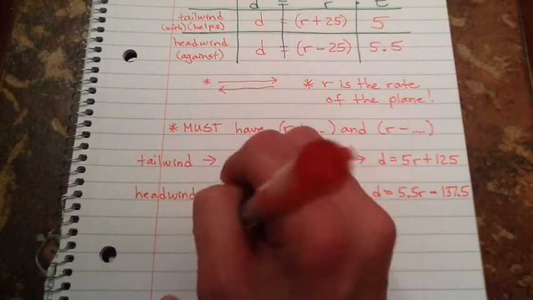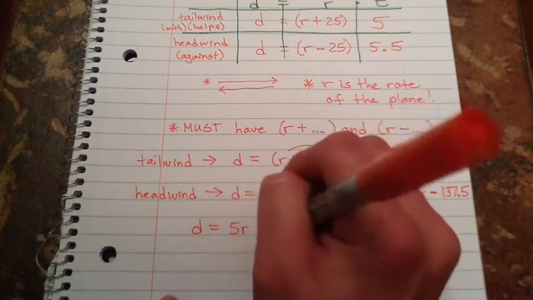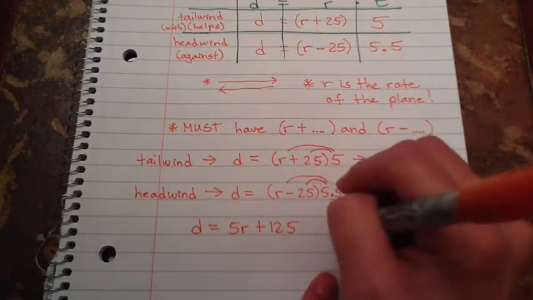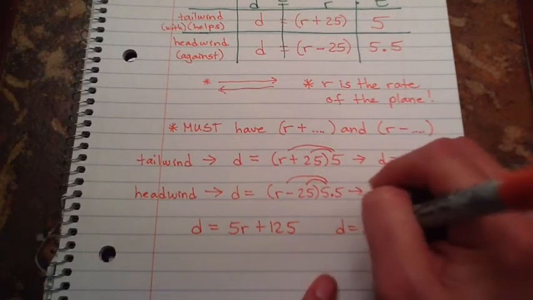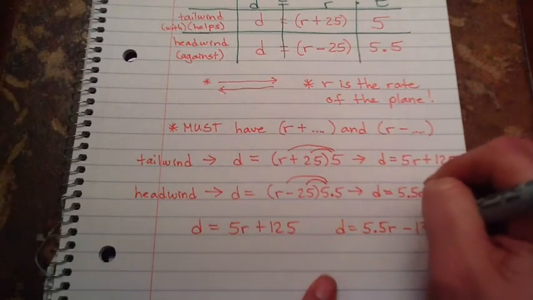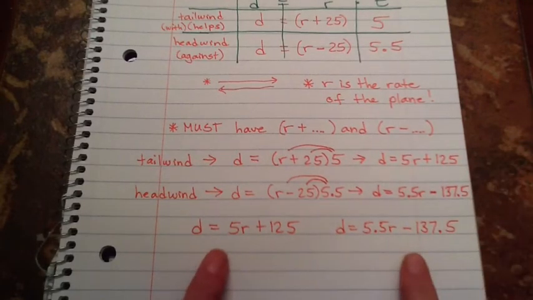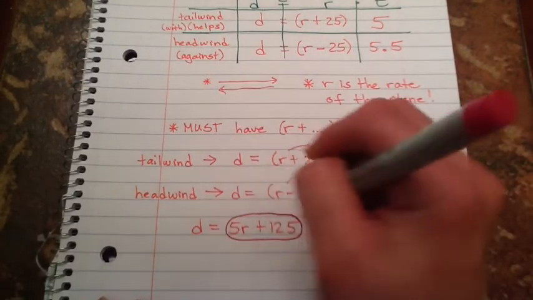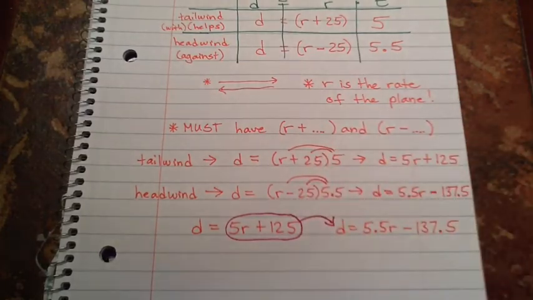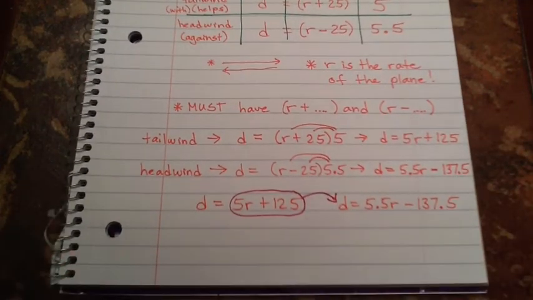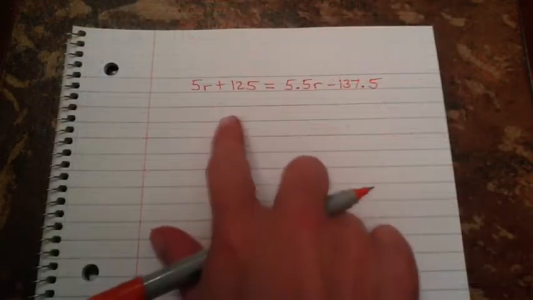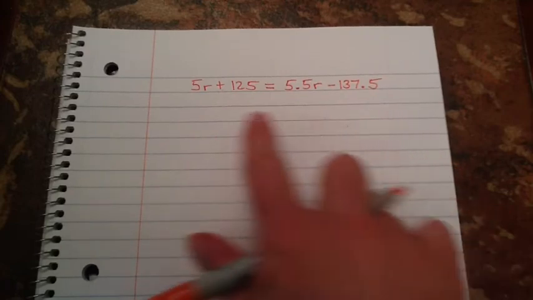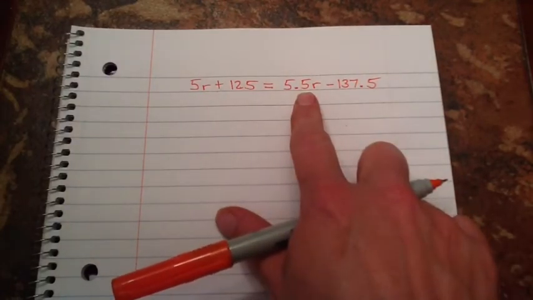Distance equals 5r plus 125 is my first equation. Distance equals 5.5r subtracting 137.5 is my second equation. I have an isolated variable here or the other one, so I can plug it in there for substitution. Here's my equation with my one variable, and now I'm going to solve.